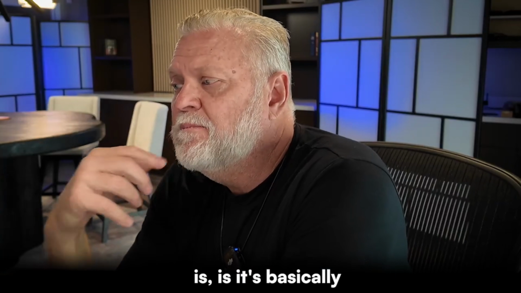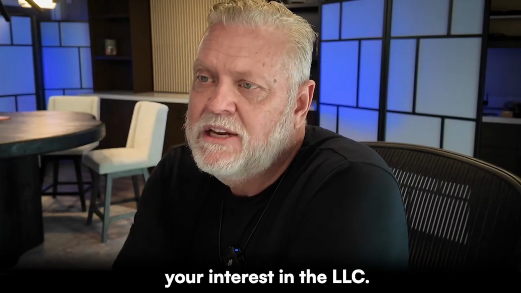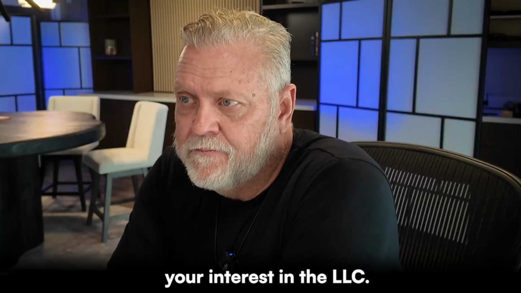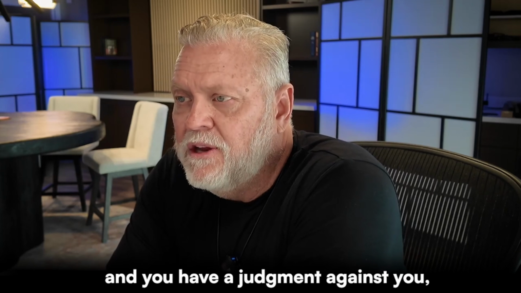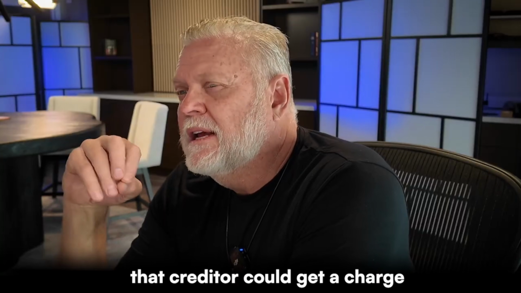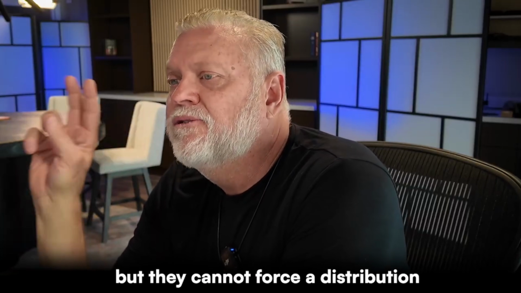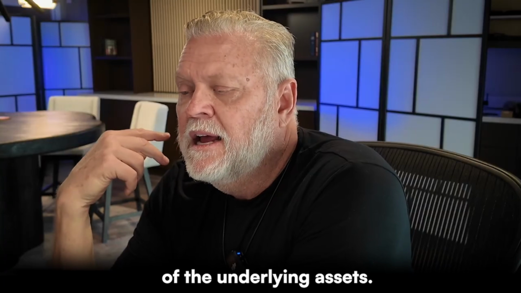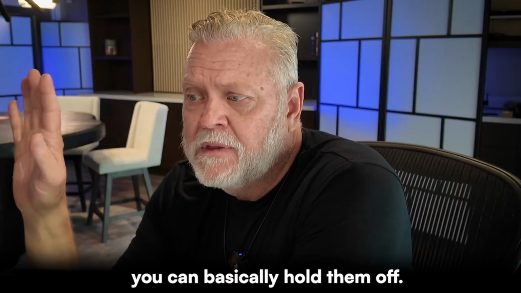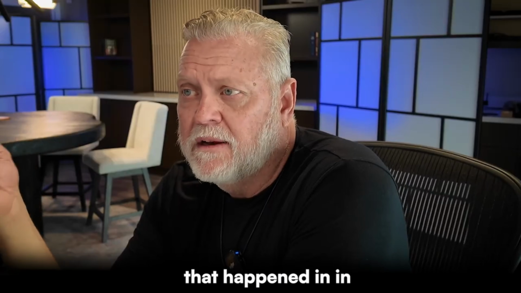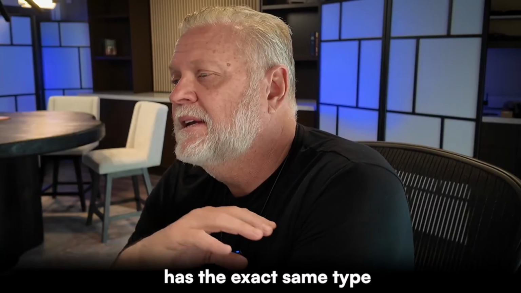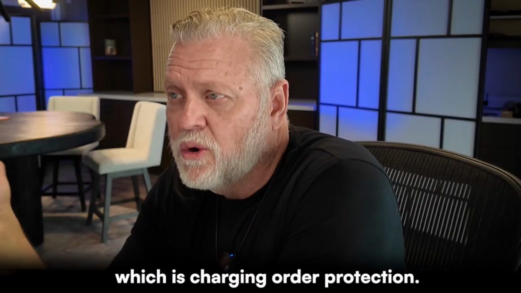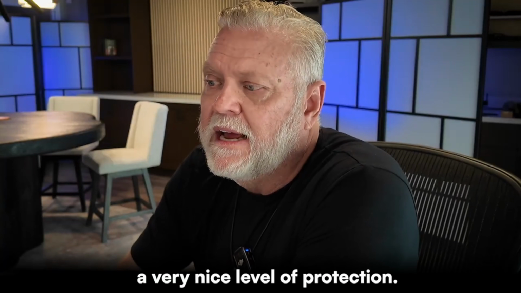And what a charging order is, it's basically a lien against your interest in the LLC. So if you're a 50% member in an LLC that invests in a portfolio of real estate and you have a judgment against you, that creditor could get a charge against your interest, but they cannot force a distribution of the underlying assets, and that means you can basically hold them off. And that's exactly what happened in the story with my father and his investors, because a limited partnership has the exact same type of protection, which is charging order protection. It's a very nice level of protection. It does a good job.